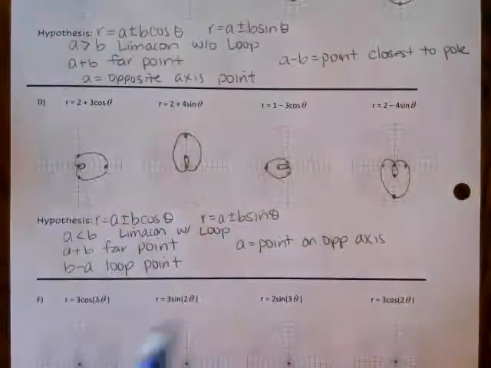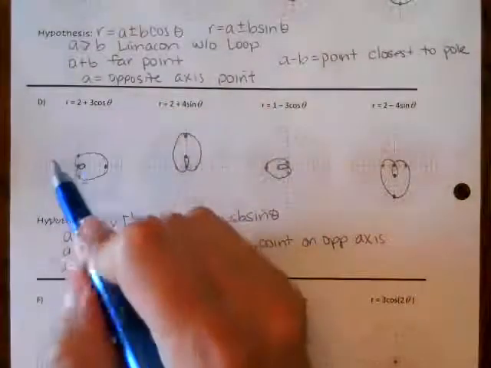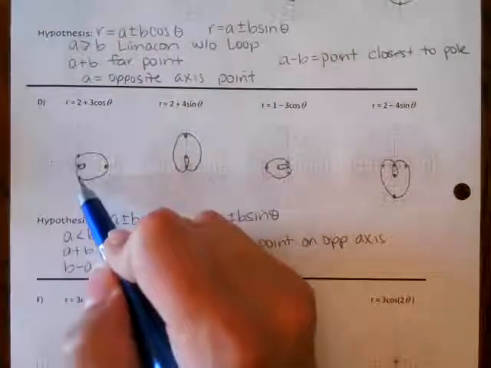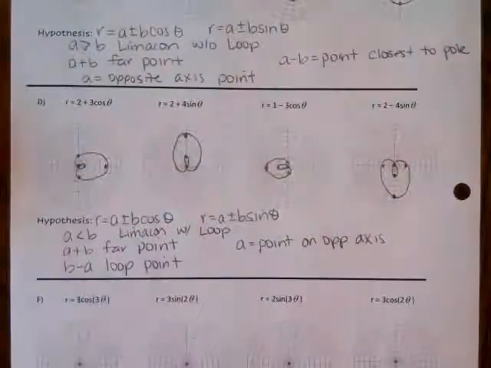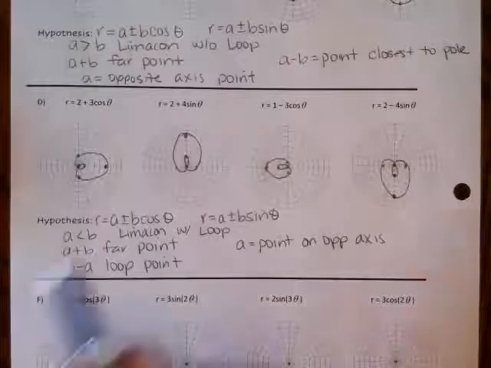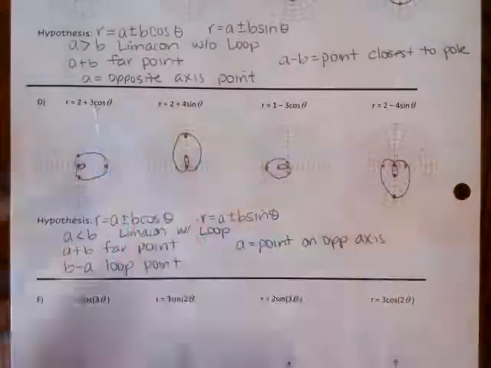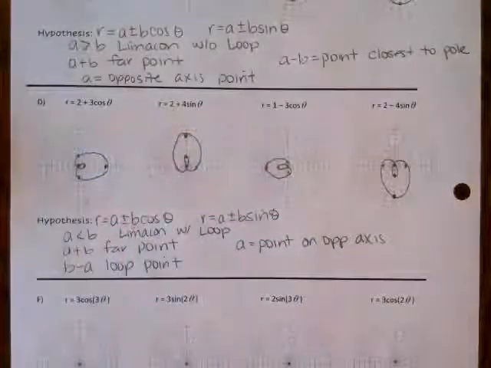Then on the opposite axis, it's still that a value up in the front, so I would go 2 up and 2 down. And so it's going to come down, loop, and go around. That's going to be true for all of the ones where our a value is smaller than our b value. You need to start being able to recognize those equations so you know what the picture is going to look like.